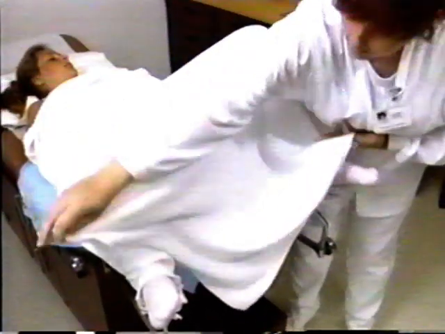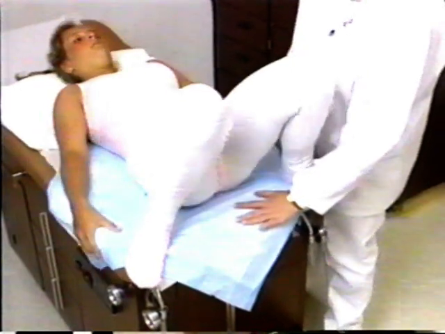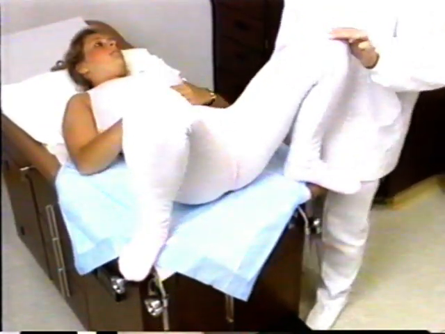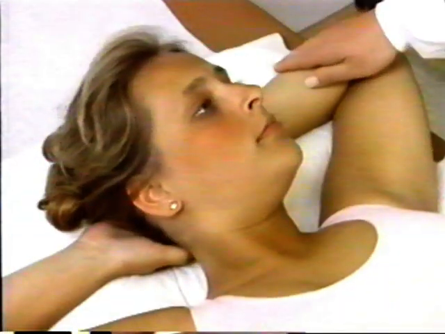This is important for longer procedures for patient comfort. For the dorsal recumbent position, the soles of the feet are placed flat on the table and the buttocks are brought as close to the edge of the examining table as possible. Arms are placed either across the chest, along the sides of the body, or crossed under the head.